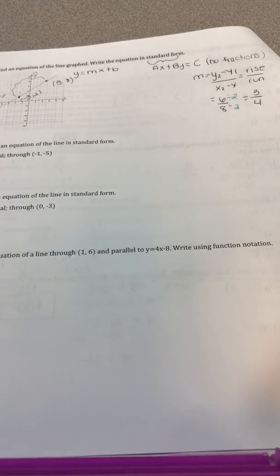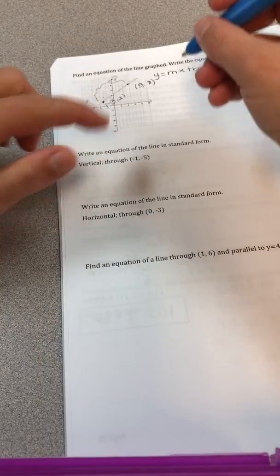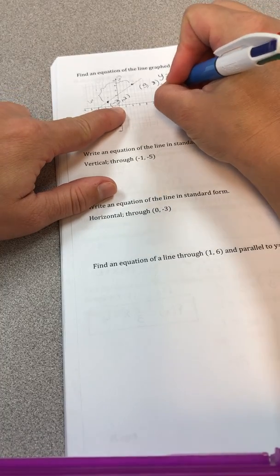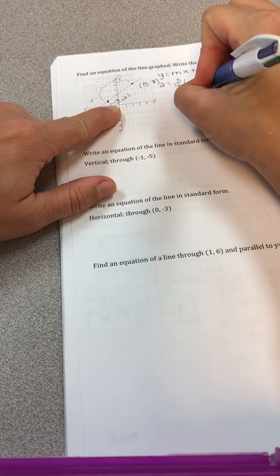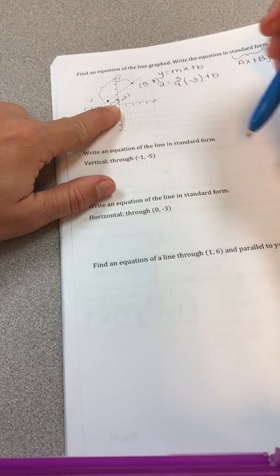I still don't have a y-intercept though. So I can take either one of these points, plug it in, plug in my slope, and find my b, just like we did on the previous problems. So let's pick this point. My y is 2. I know my slope is now 3/4. My x is -3 plus b.